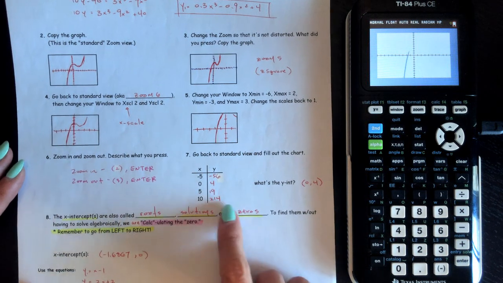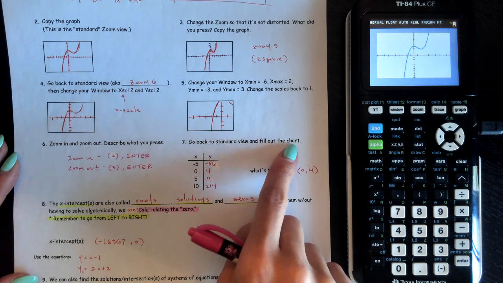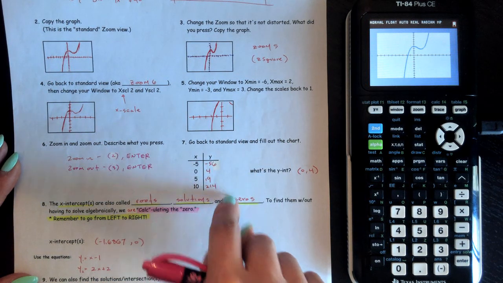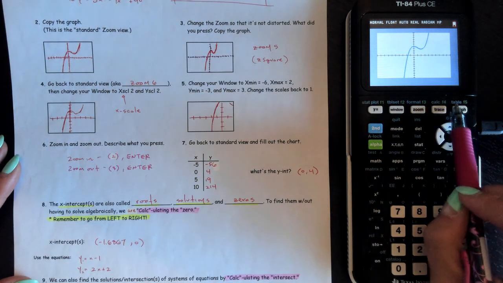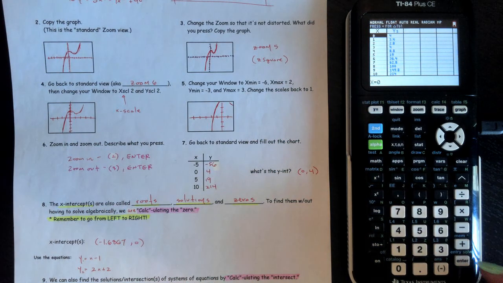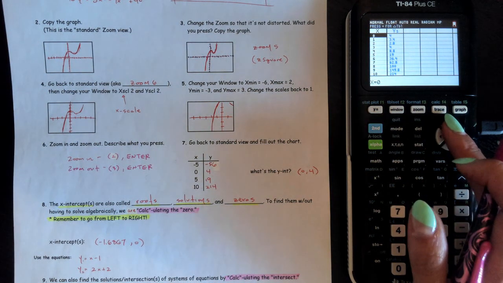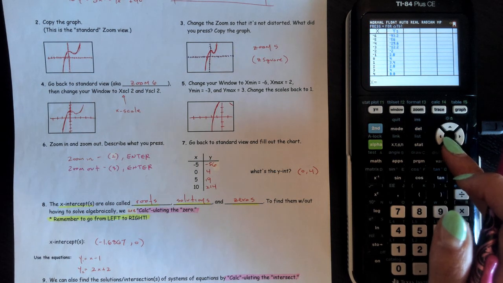And then these numbers, remember, these came from the chart, which is called a T-chart, which is called a table. T stands for table, okay? So table is up here. Second graph takes me to the table. This is fine. I can fill it in from here. I can scroll up and fill in what I need, okay?